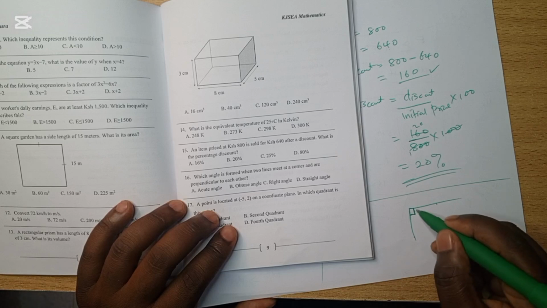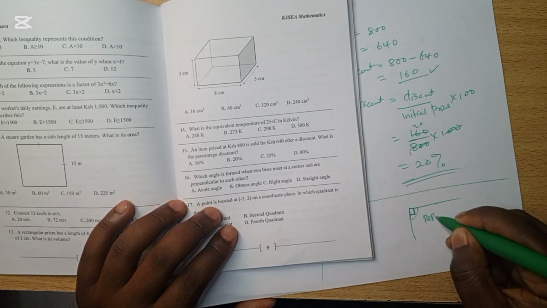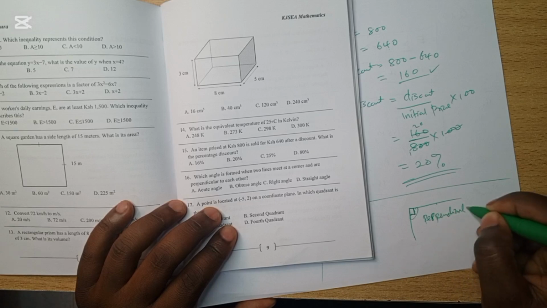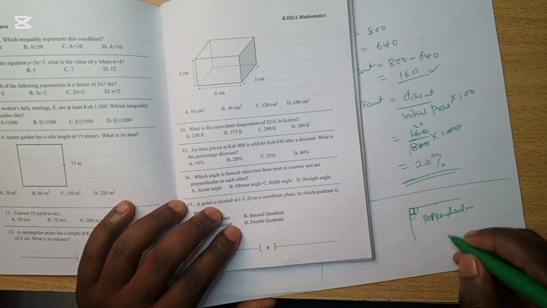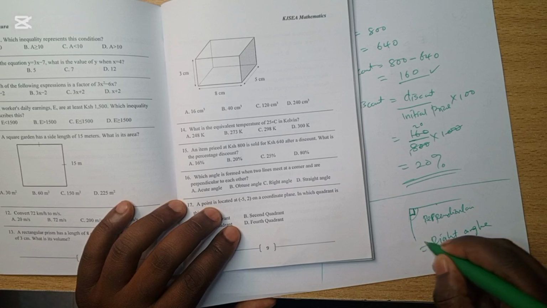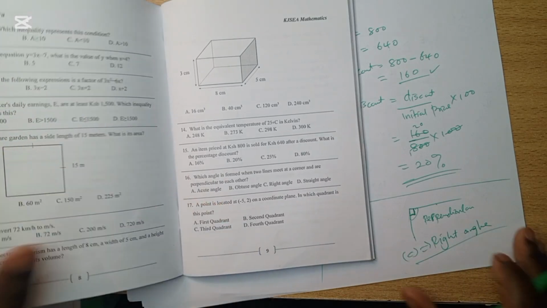So which angle is this? And you have been told already perpendicular. So this angle is called a right angle, which is option C.